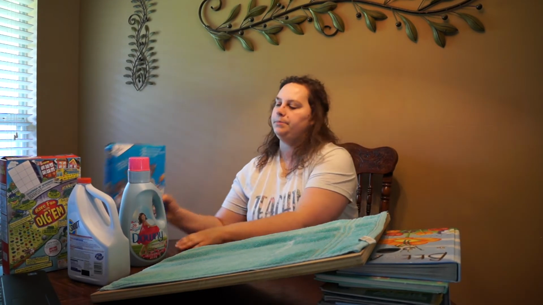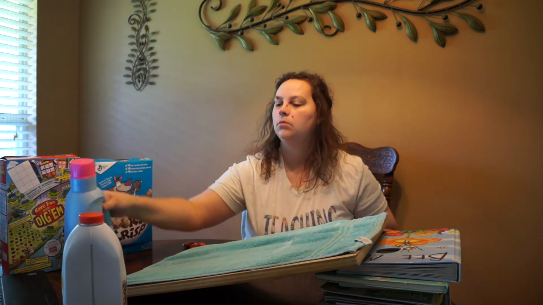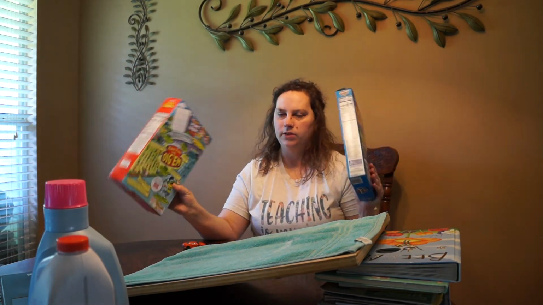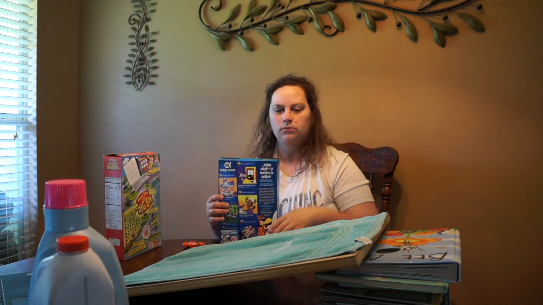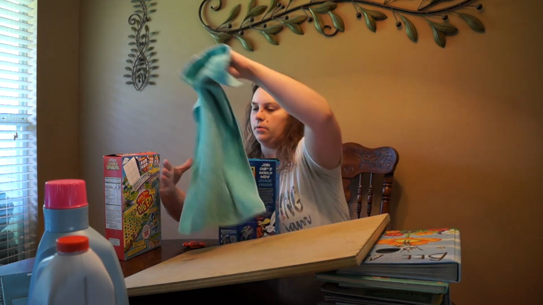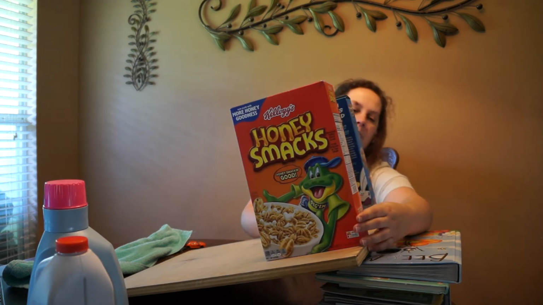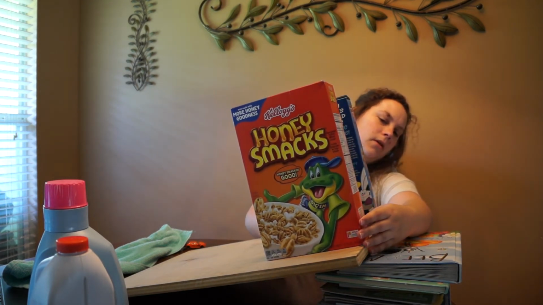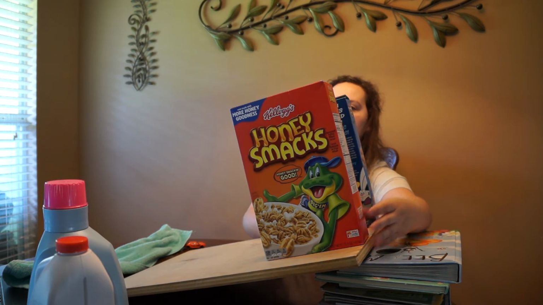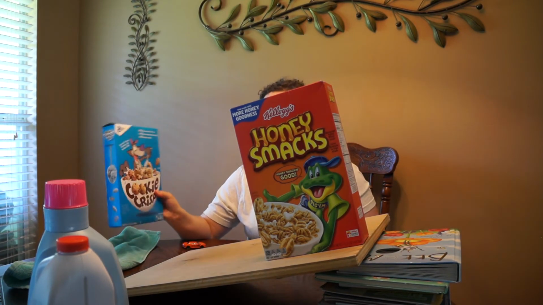Alright, now I'm going to test the two boxes of cereal. The one that is lighter, and the one that is heavier. The one that's almost empty and the one that is full. I'm going to remove the towel, put it back at the bottom, and put them at the top of the inclined plane. We're going to let them go and see which one made it to the bottom quicker.